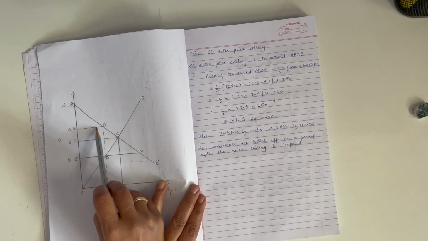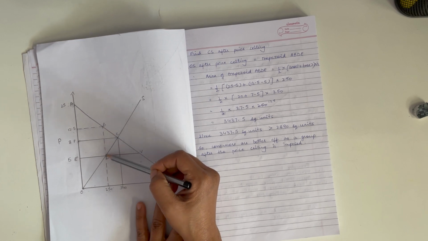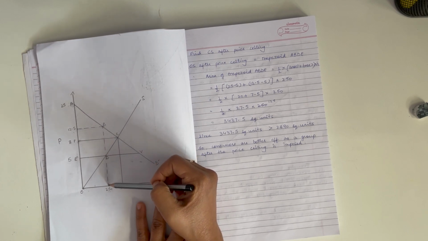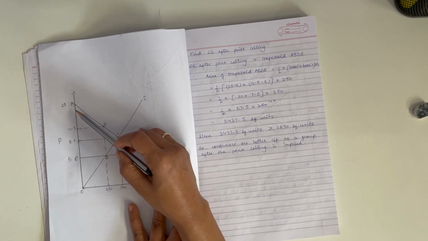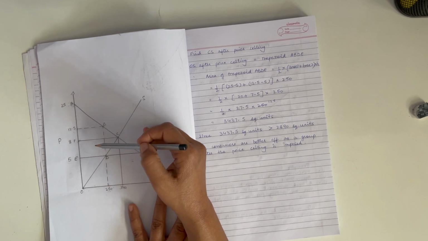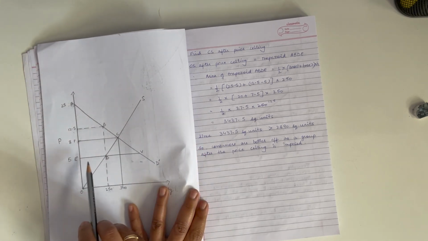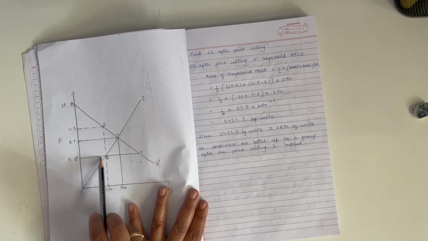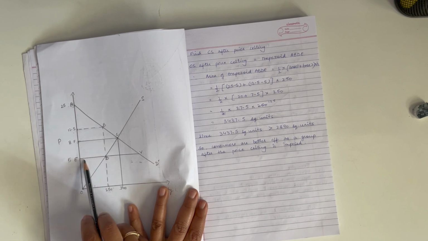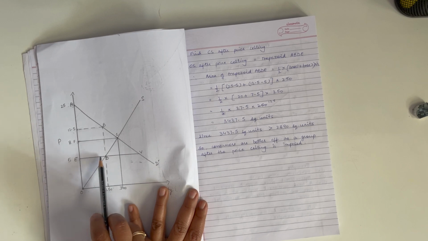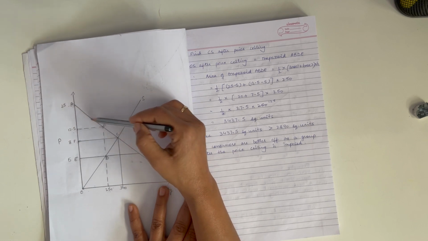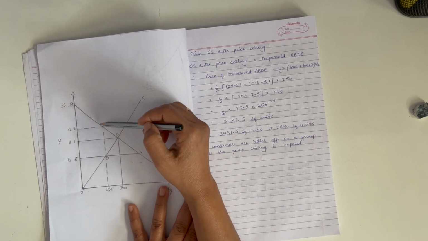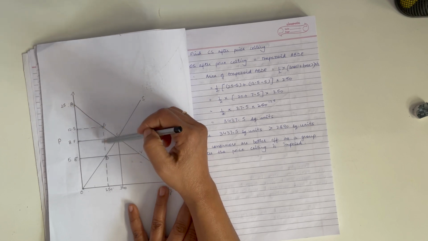Now this is the price at which quantity is demanded, but the quantity is constrained or restricted by this 250. So my consumer surplus after the price ceiling of $5 would be A, B, D, E, this trapezoid. A, B, D, E, this trapezoid.